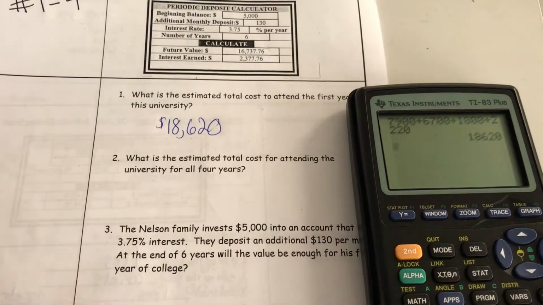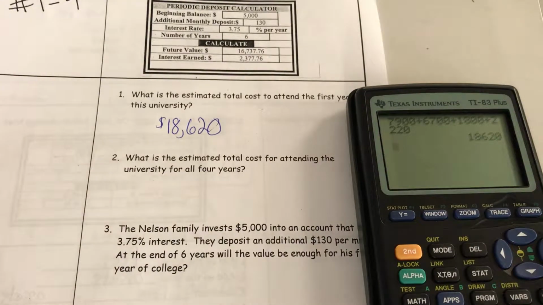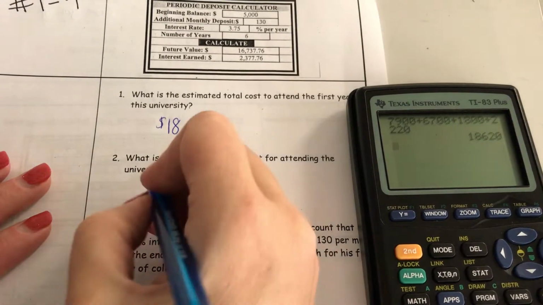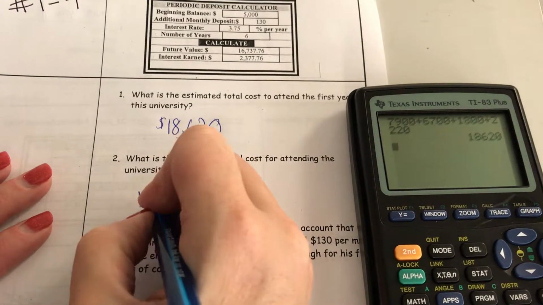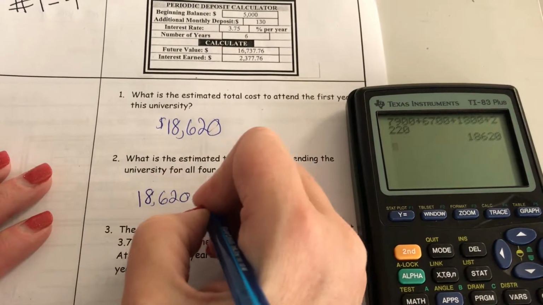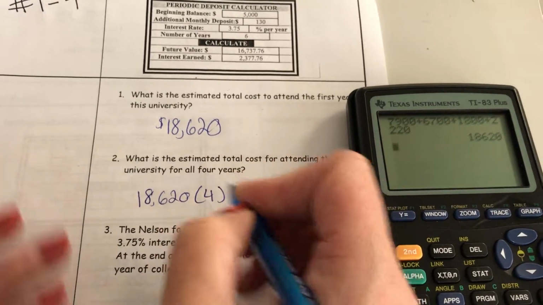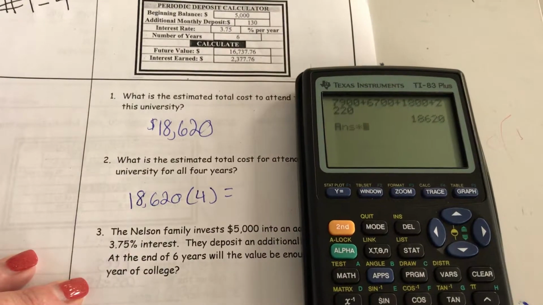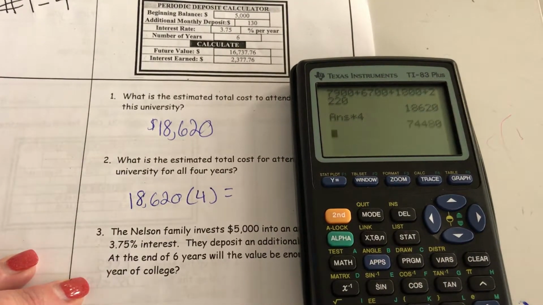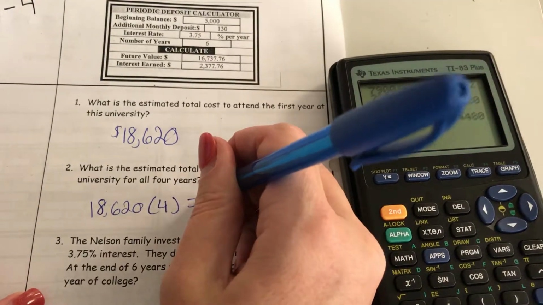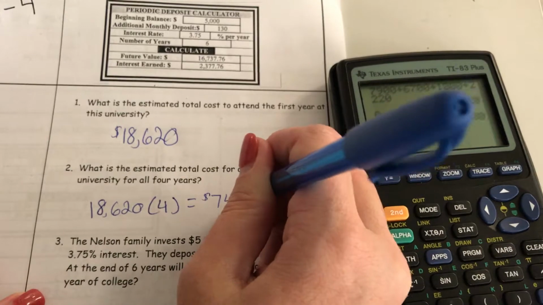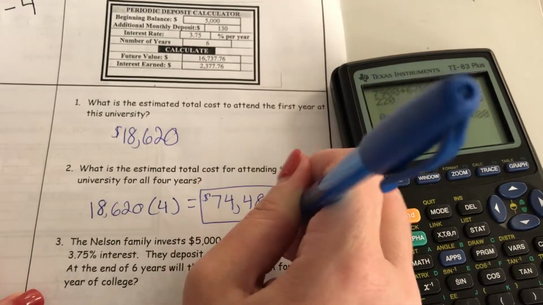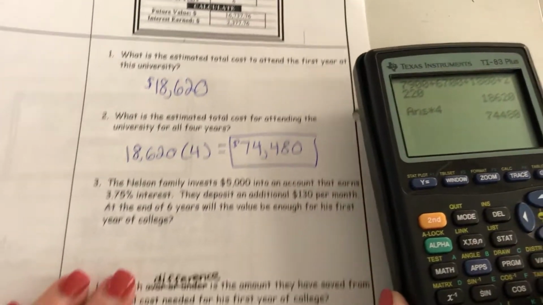What is the estimated total cost for attending this university all 4 years? What would I do? Go ahead. Multiply by 4. So I'm going to take 18,620 and I'm going to multiply it by 4. And I would get, so I'm just going to hit times 4, $74,480. All right. Is everybody okay with that part?